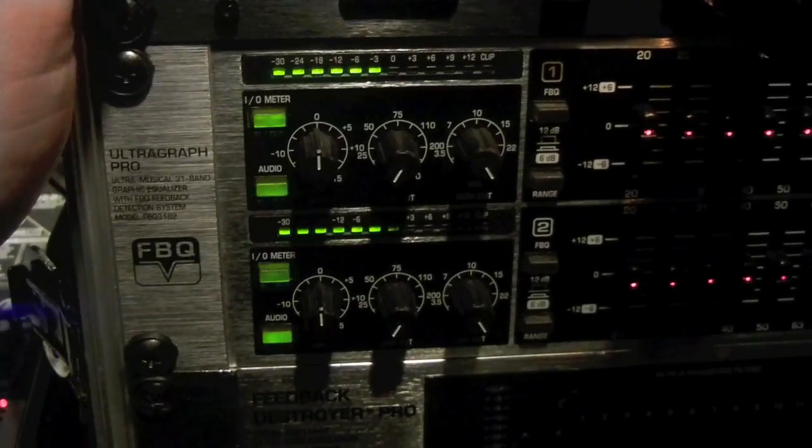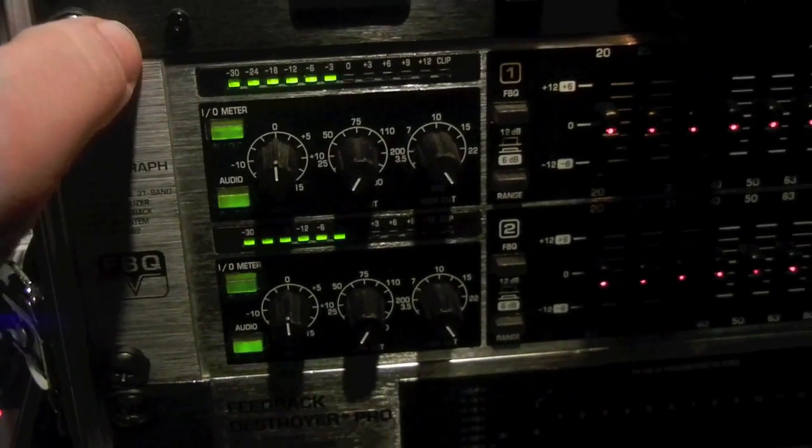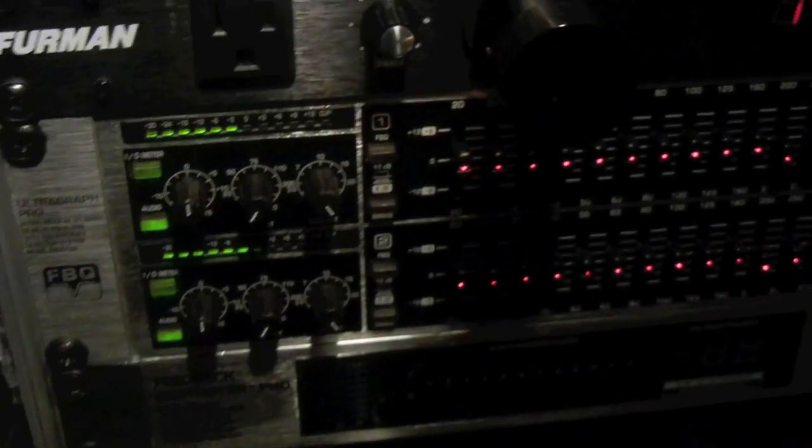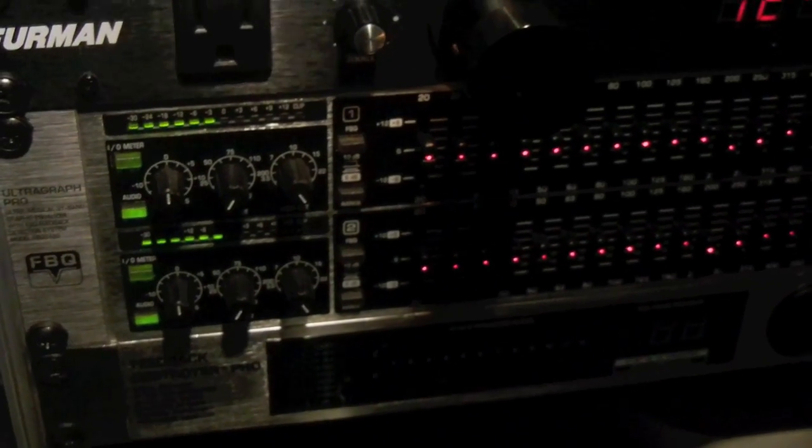You're going to lose a little bit of gain because you're cutting out some frequencies. So you can see I'm actually coming out at about 0. So I'm outputting 0 out of my 31 band, and that's obviously just showing me the left and the right signal.